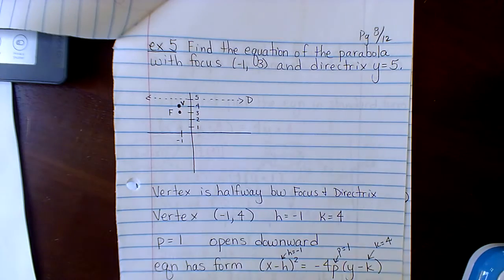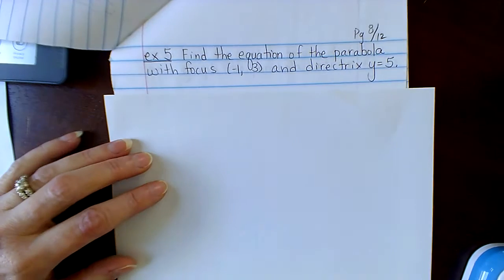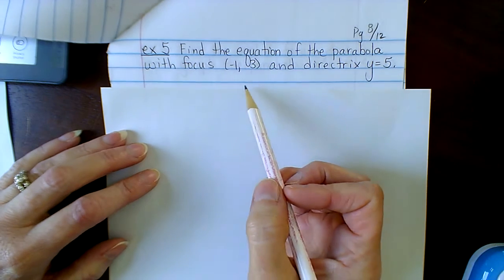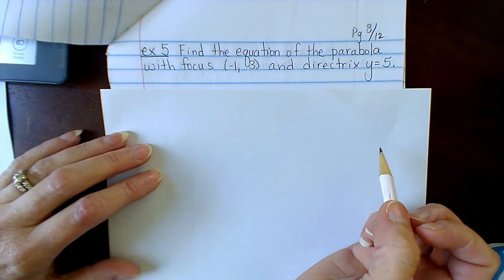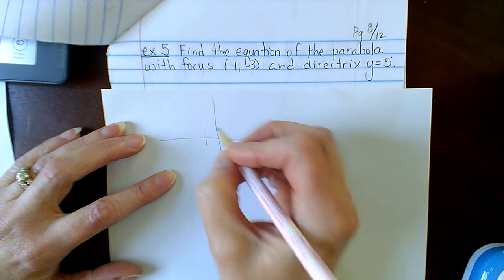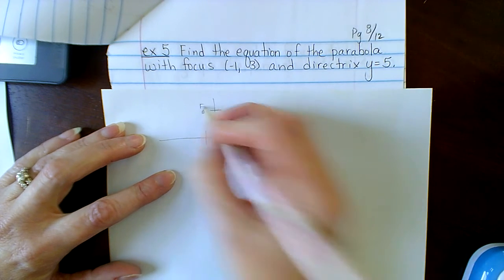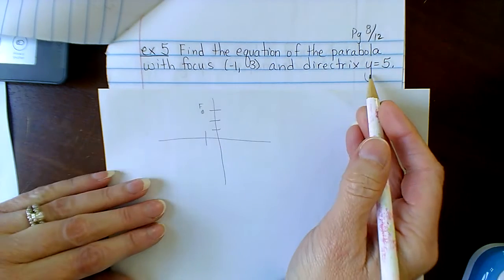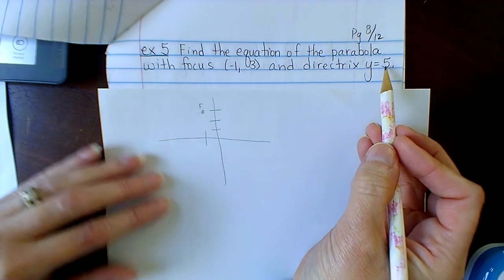All right, let's look at another one then. Let's find the equation of the parabola. This time we're not going to graph it. And it's got a focus at (-1, 3) and a directrix at y = 5. Again, let's just graph what we have. So (-1, 3), and that's a focus. And my directrix is the line y = 5. So this line crosses the y-axis at 5.